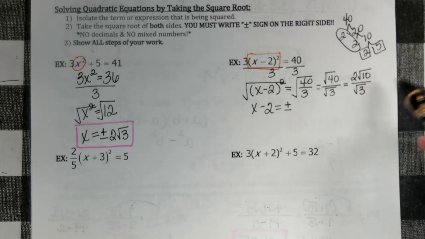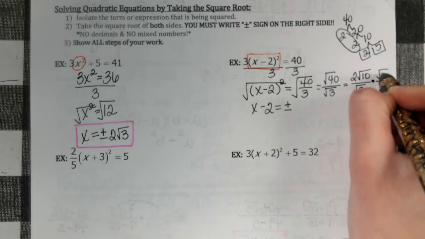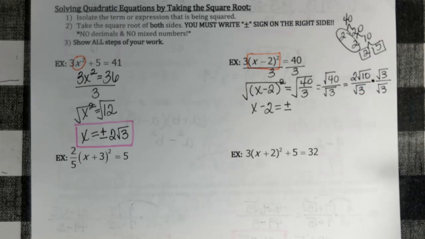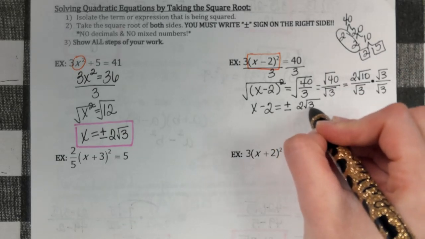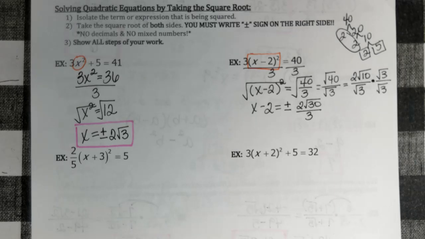What's wrong with this? I have a square root in the denominator, so I need to multiply by the square root of 3. So that will give me 2 square root of 30 over 3. Okay. Now I want x by itself.